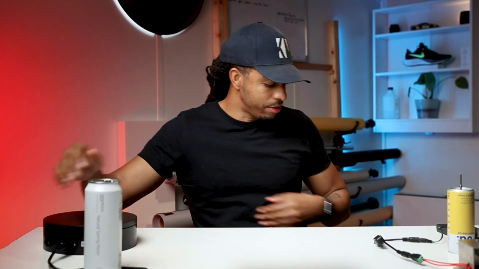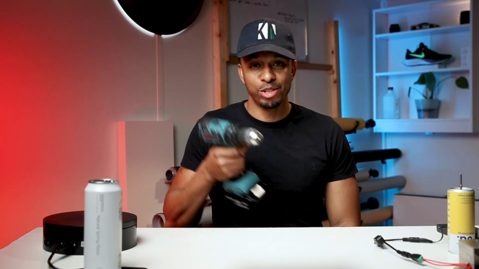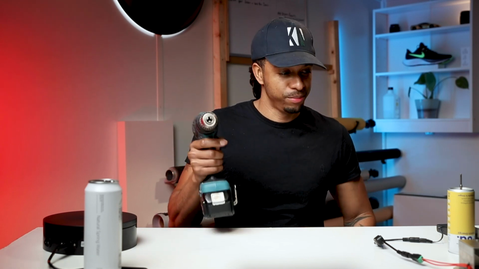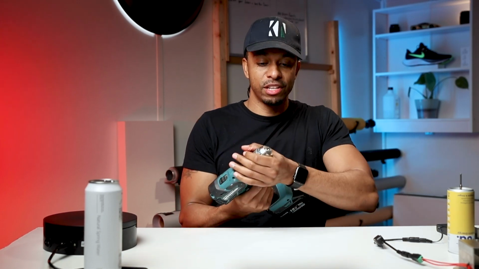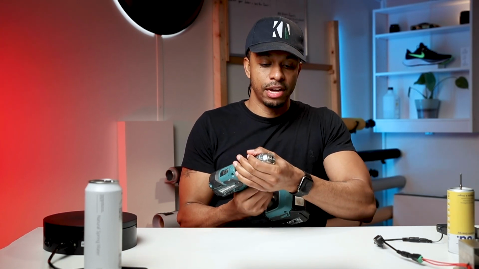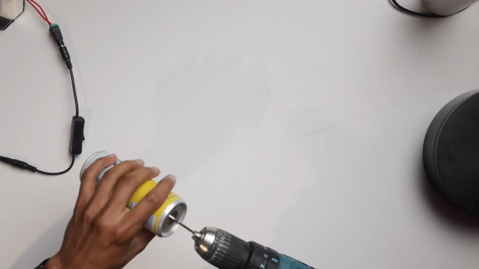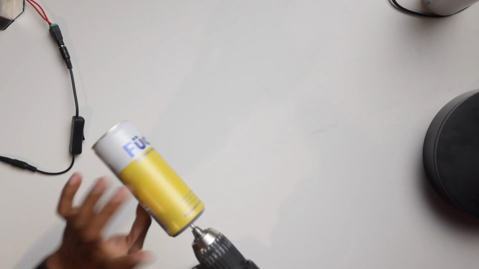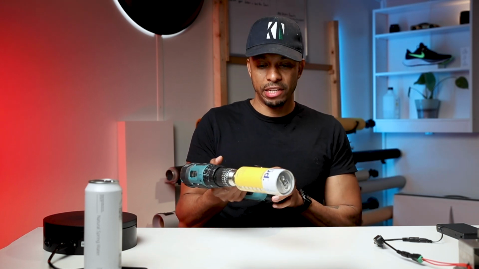Next up we have the common drill. Oops, hope that wasn't too loud, but drills are fun. I have a lot of fun using drills in everyday life, but you can obviously use this as a spinny device. There we go. So this is actually quite a versatile spinny device.